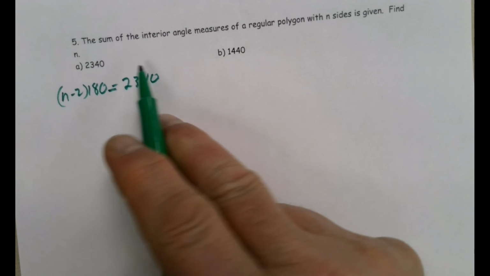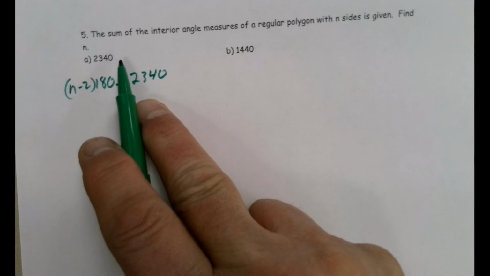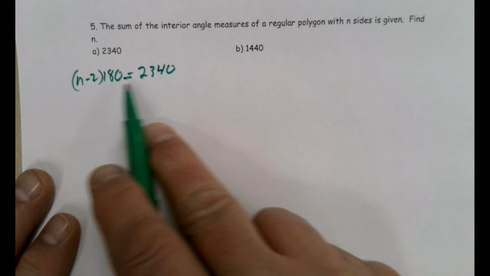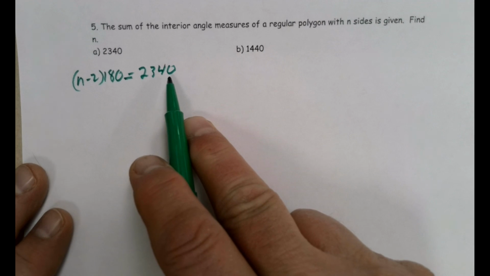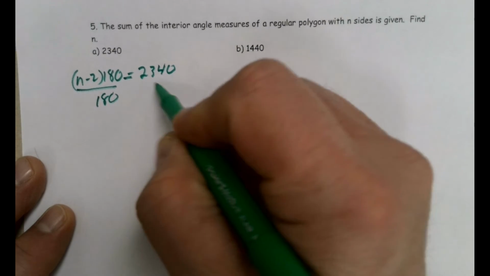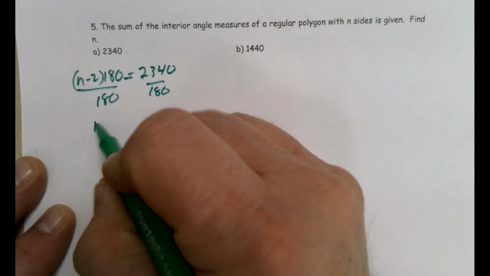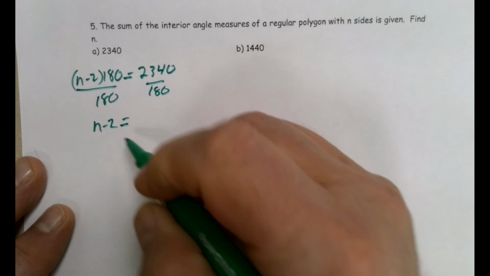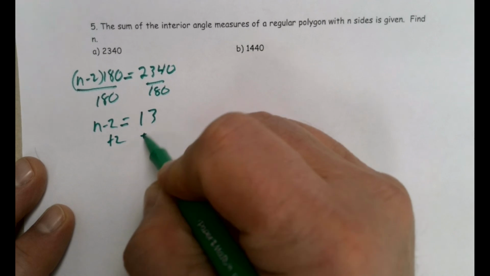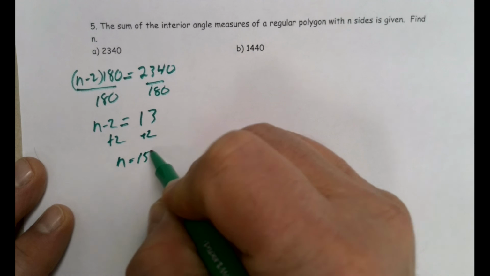Okay, because that's the sum of the interior angle measures. Okay, and I know that that's n minus 2 times this will give me that sum. All right, so now I'm just going to take and divide this by 180. And so I end up with n minus 2 equals, this divided by that is 13, add 2, n equals 15 sides.